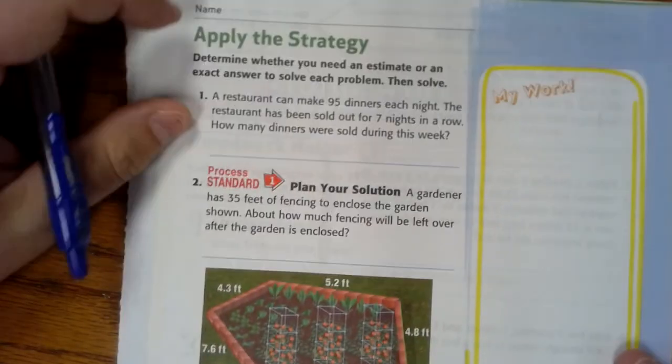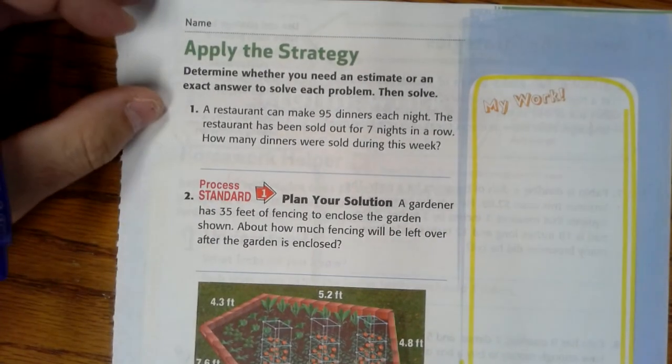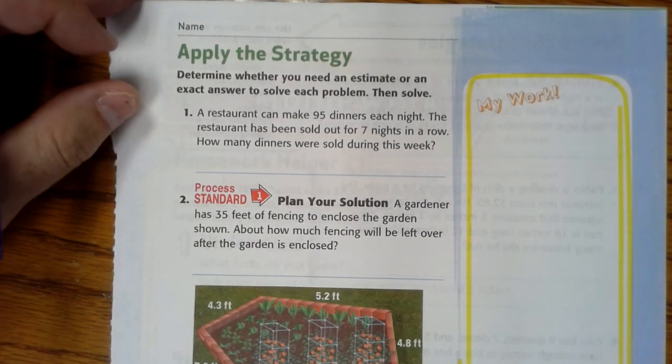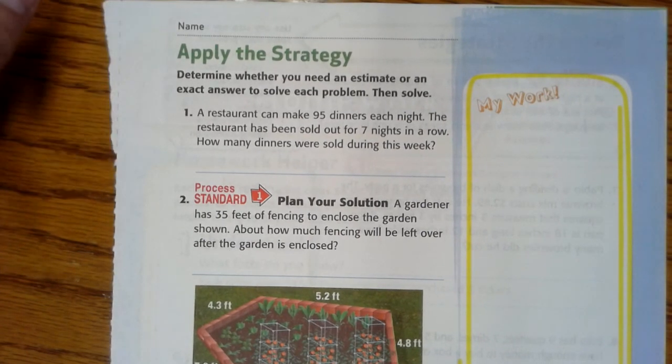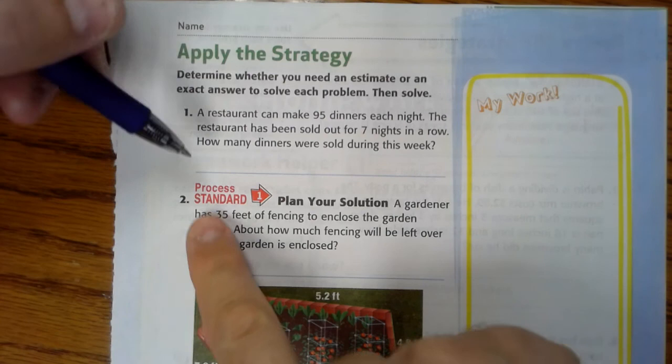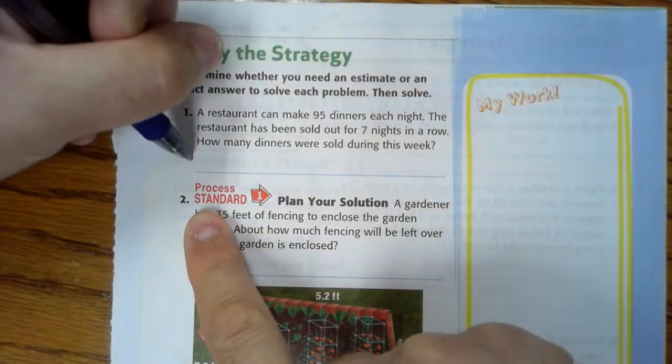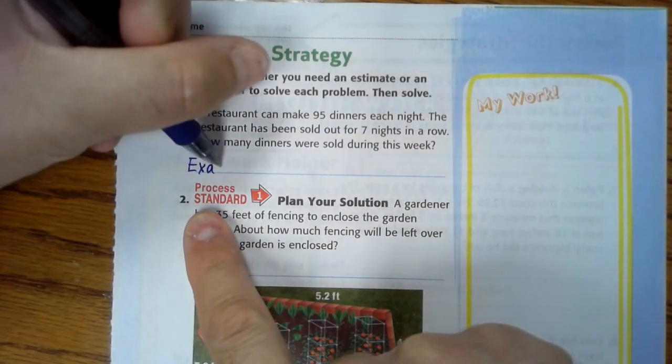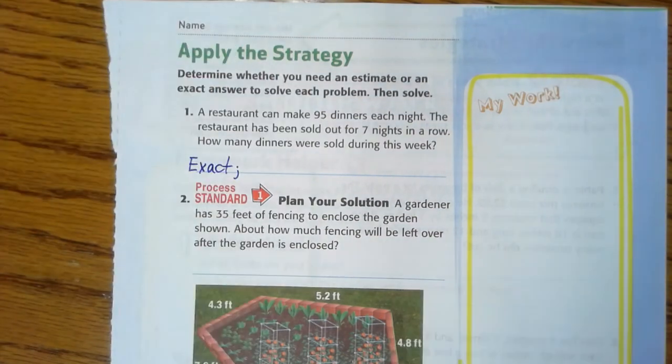Applying the strategy. All right, so determine whether you need an estimate or an exact answer. That's our first thing. On this one here, a restaurant can make 95 dinners each night. The restaurant has been sold out for 7 nights in a row. How many dinners were sold during this week? Well, guess what? There's no "about" here, right? So we're going to have to find an exact answer here. So we're going to write "exact" right there.